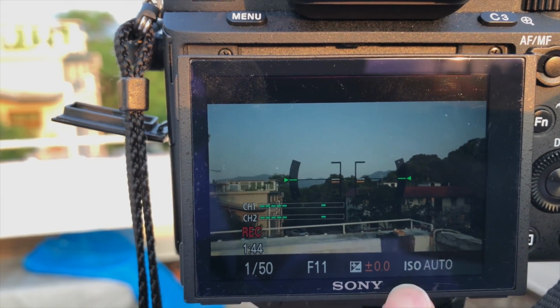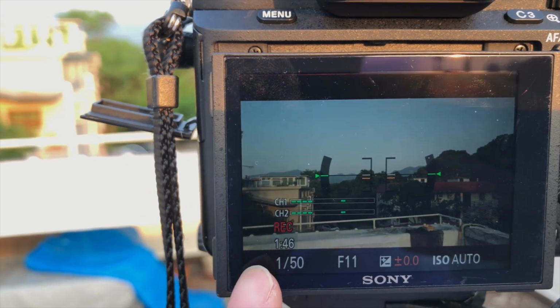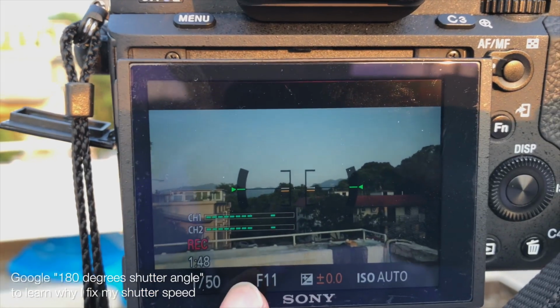But now everything is changed when I'm shooting vlog. Even when I shoot a review, I'm shooting by myself. I can't really adjust the ND fader. I have to use auto exposure in the camera. So let me change this to auto exposure. Now as you can see, ISO is auto, I fix the shutter speed, and the aperture is auto.